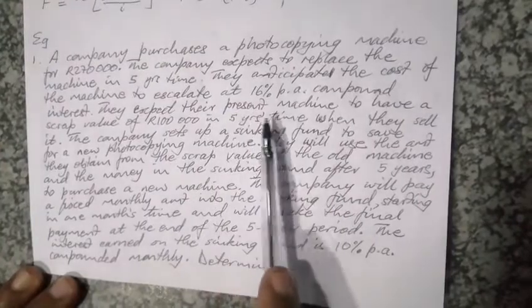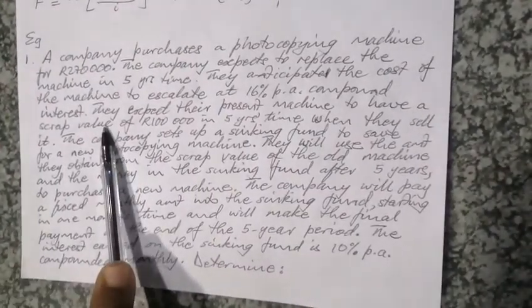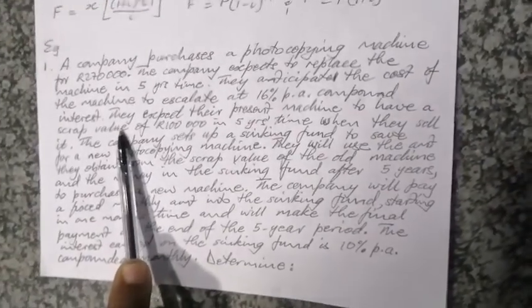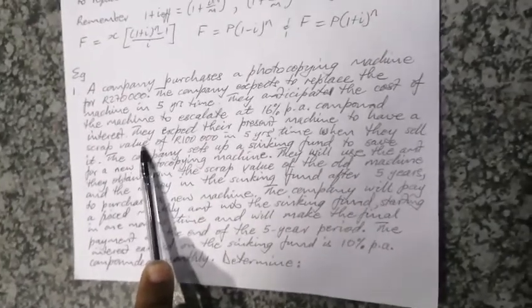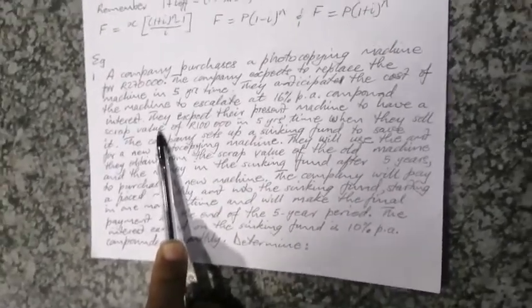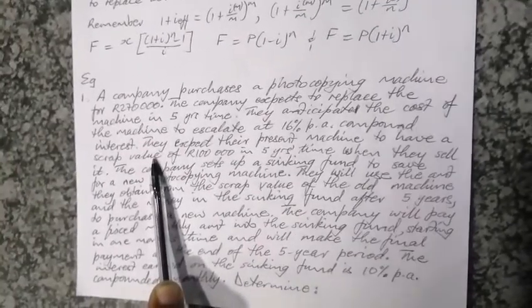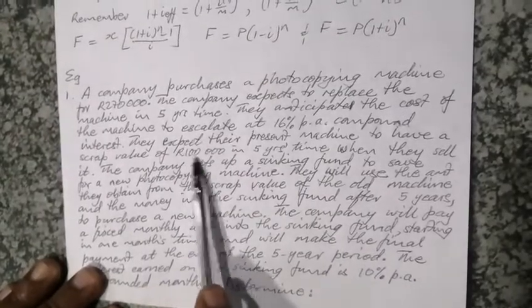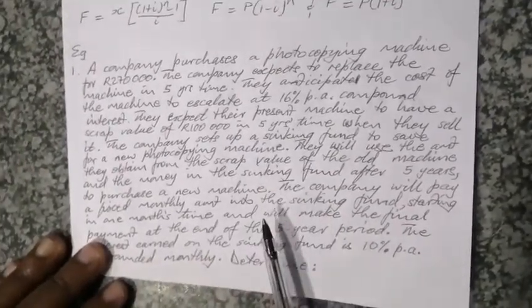They expect their present machine to have a scrap value, which we defined as the depreciated value of an item once it has reached the end of its useful life. So they are expecting their photocopying machine to be sold for 100,000 after 5 years' time.